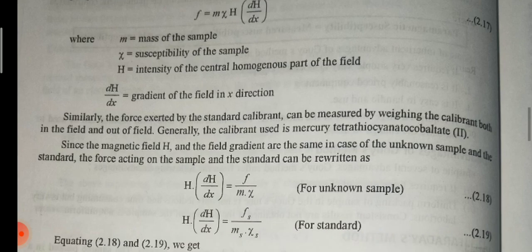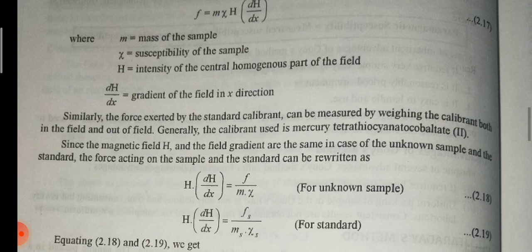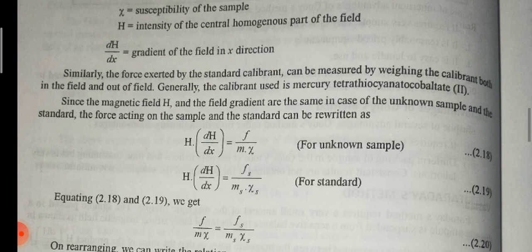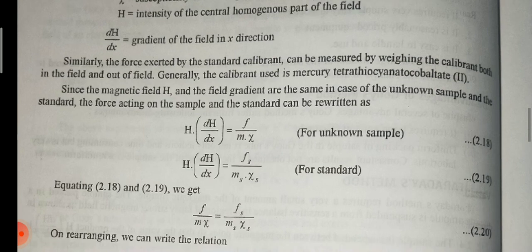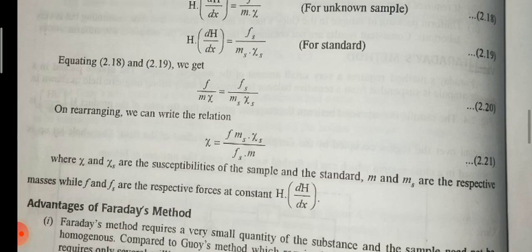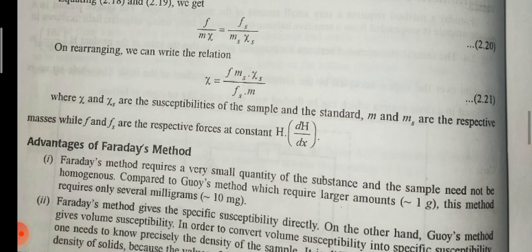Similarly, the force exerted by a standard calibrant can be measured by weighing the calibrant both in the field and out of the field. Generally, the calibrant used is mercury tetrathiocyanatocobaltate. Since the magnetic field H and the field gradient are the same in the case of the unknown sample and the standard, H dH upon dx equals F upon m chi for the unknown sample, and for the standard H dH upon dx equals Fs upon ms chi s. On rearranging, chi equals F ms chi s upon Fs m.